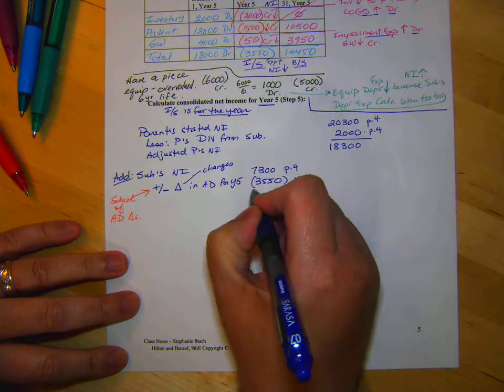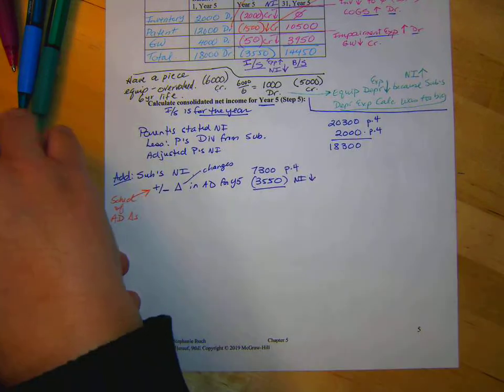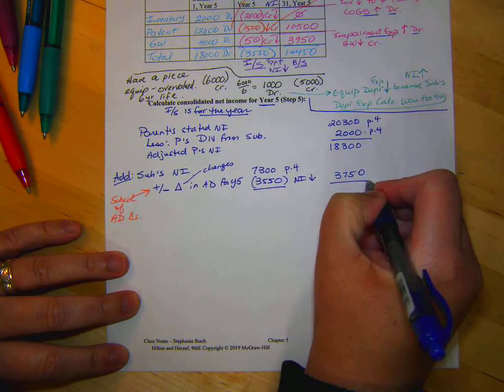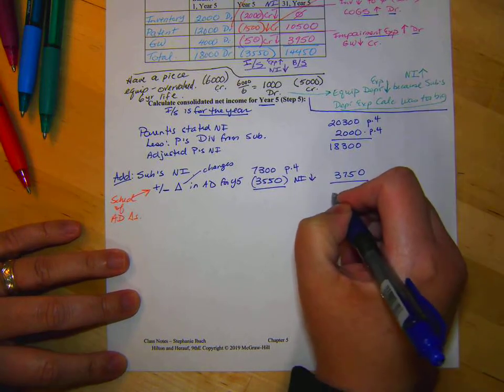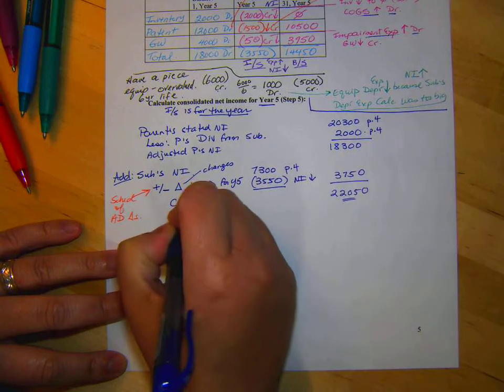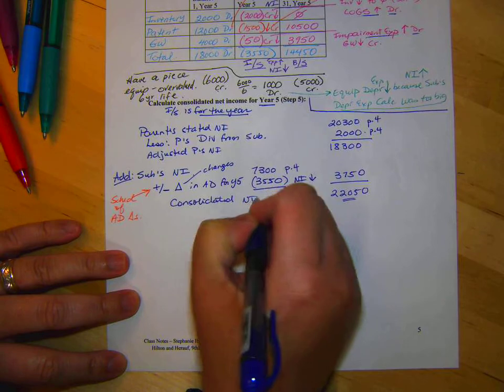So now we can total up our sub's adjusted net income, and it comes to 3750, which gives us 22050, which is our consolidated net income.